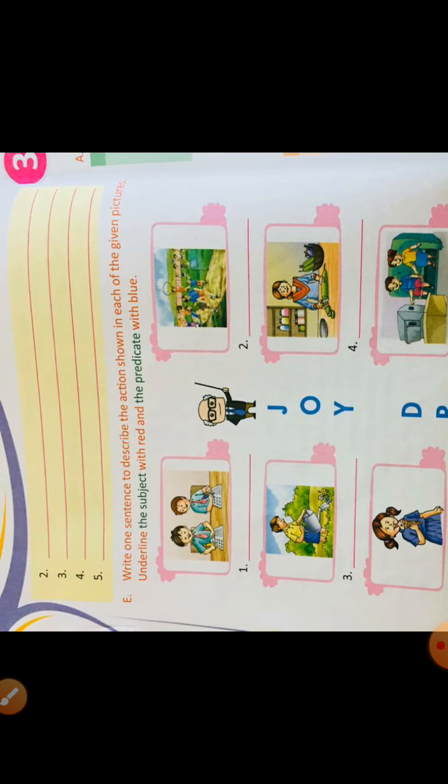We will match these activities or the descriptions of these pictures in the next video. Try to write 8 sentences with the appropriate subject and predicate, and then we will match. Okay, so this is your homework, and we have almost completed lesson number 2.